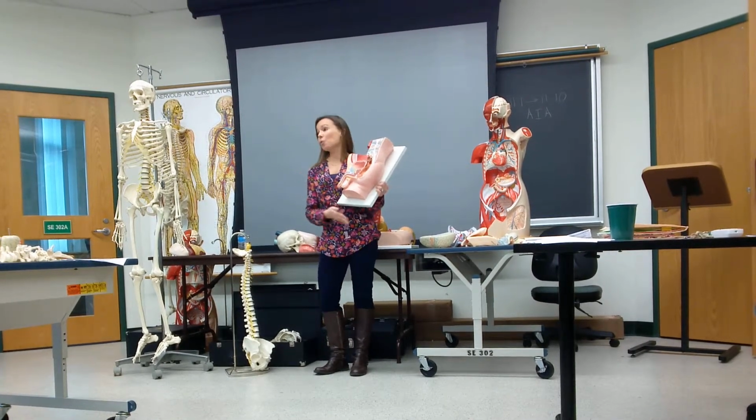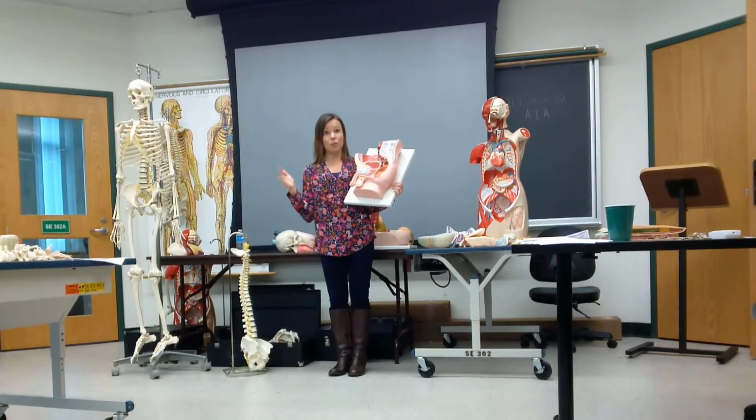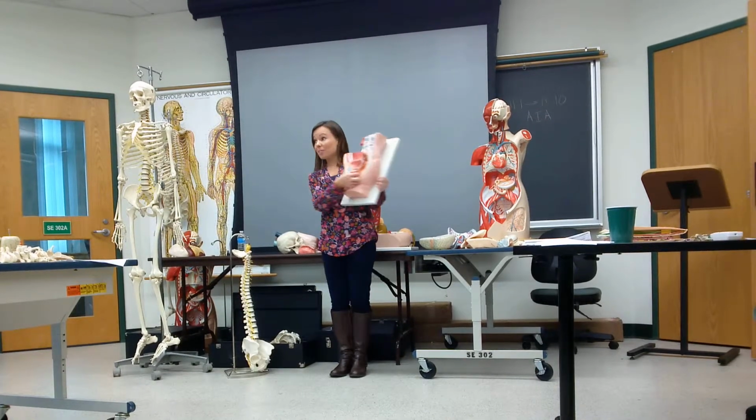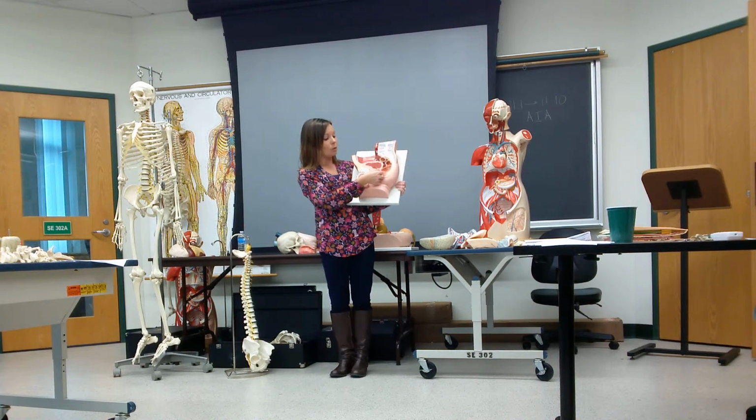The ejaculatory duct, remember that is the little tube that connects the vas deferens to the urethra. It's right here. You might not be able to see it, but up close you can see it. It's a little tiny tube inside the prostate gland.